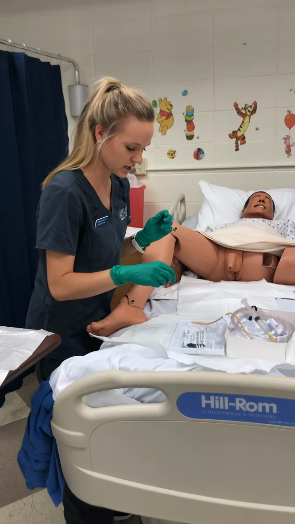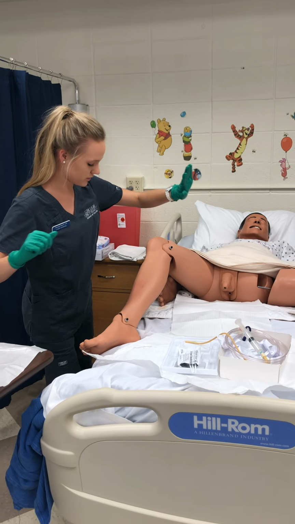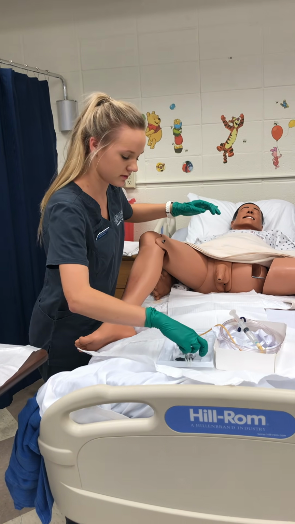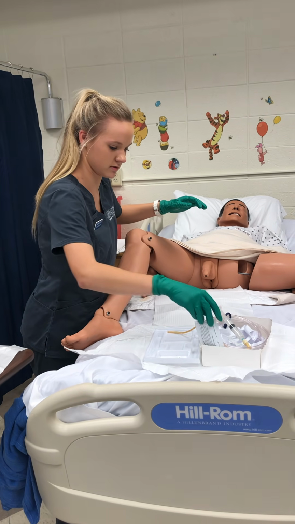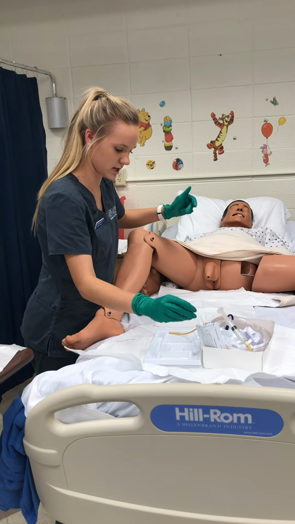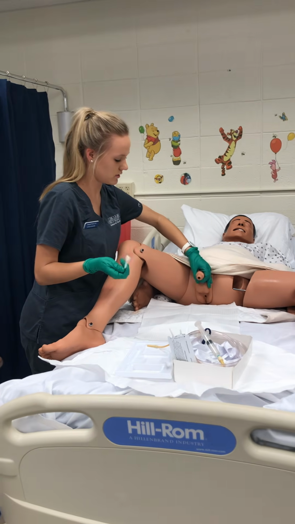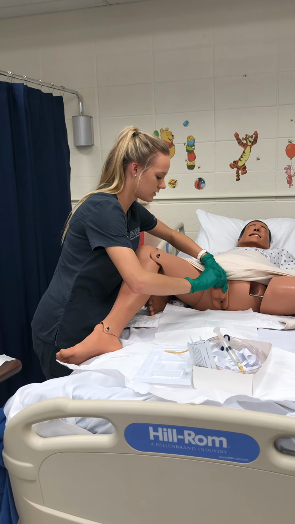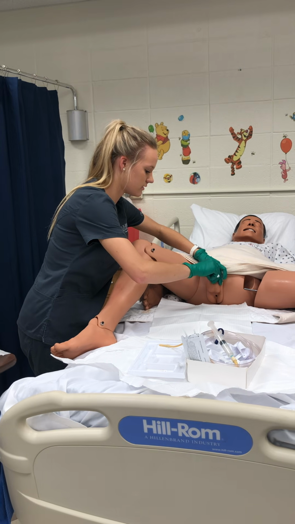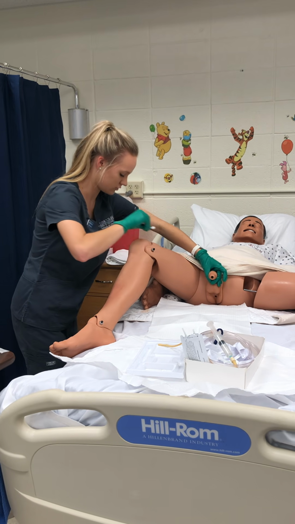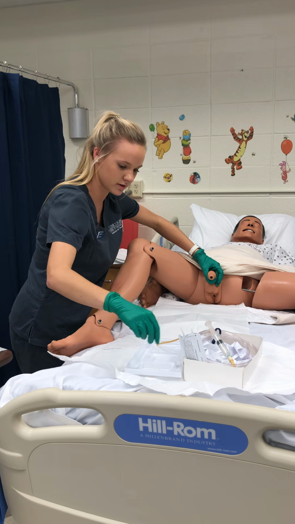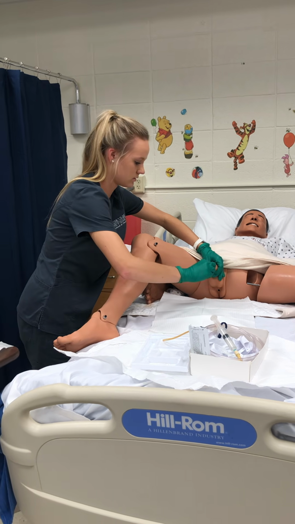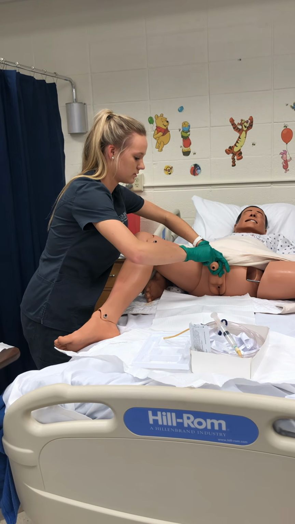Okay, so now this hand here is going to break sterility because I'm going to hold the penis while I clean it. So I'm gonna do the same thing as I did when I cleaned it. And I'm going to start at the top of the urinary meatus and work my way down in a circular motion, making sure not to contaminate my sterile field. I'm going to do this 3 times.